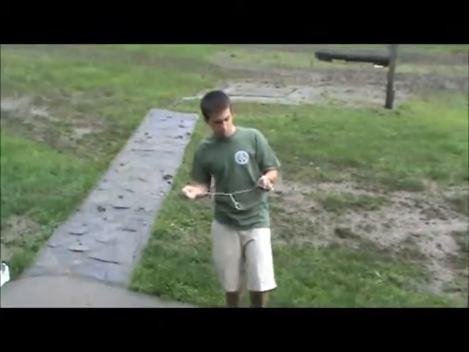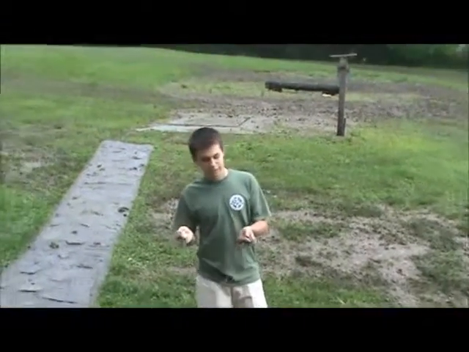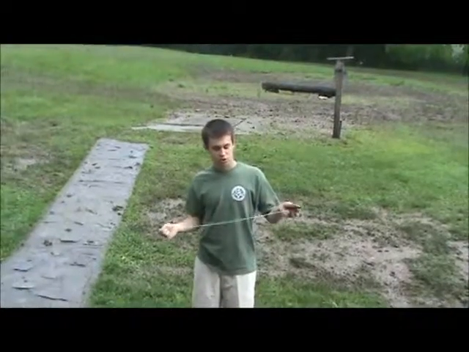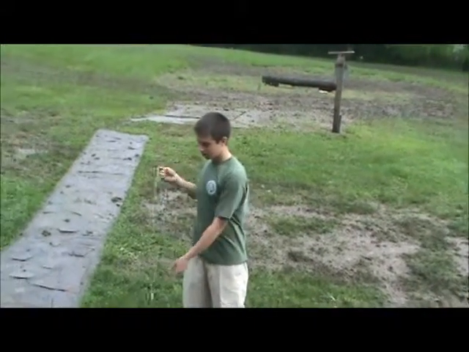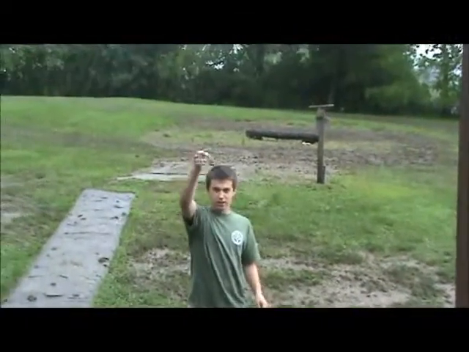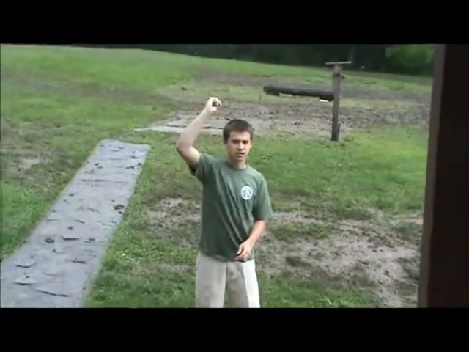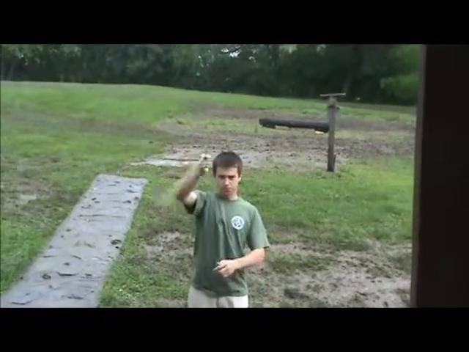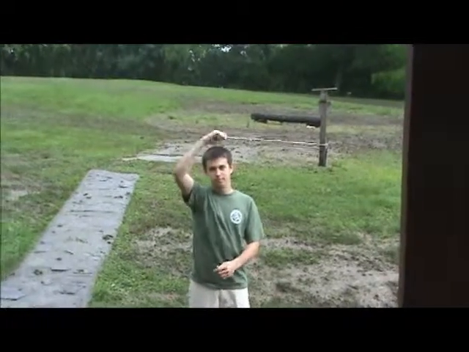Alright, this is circular motion and centripetal force. This rock is tied to a string, and this would be circular motion above my head. And the centripetal force is the force on the string that the rock's putting on staying in the circle.